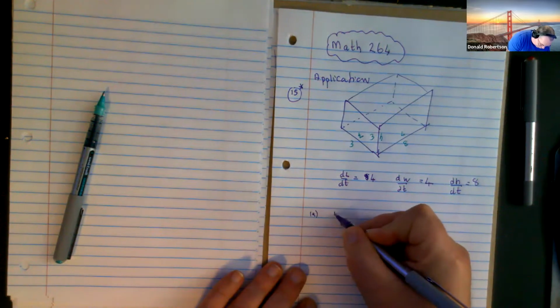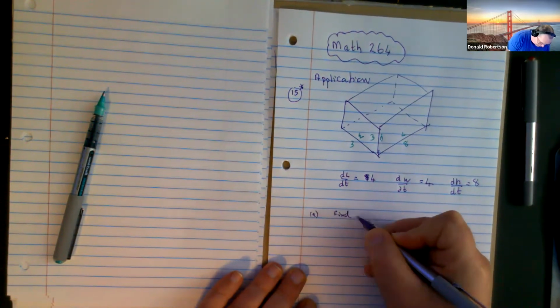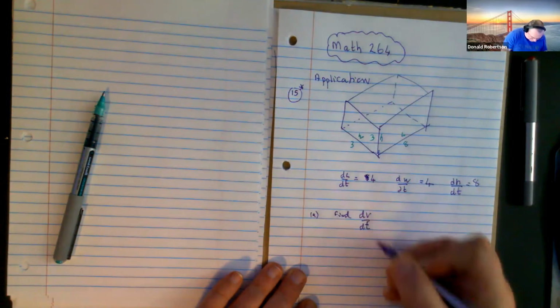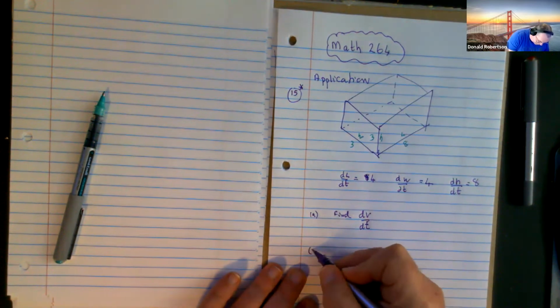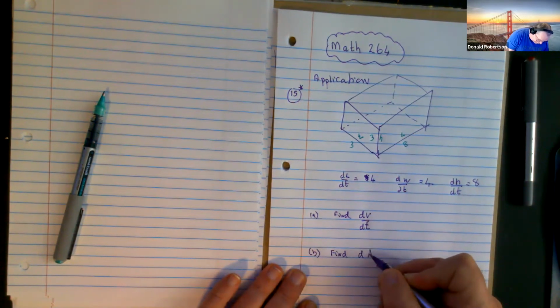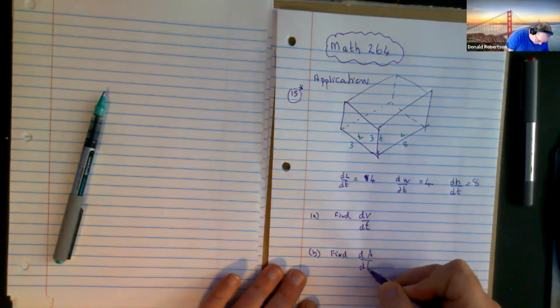In other words, we're being asked to find the rate of change of the volume with time. The second one they're asking us is to find the rate of change of the surface area with time.